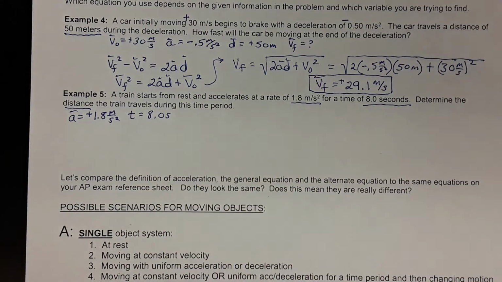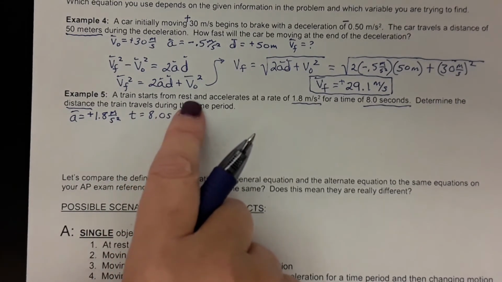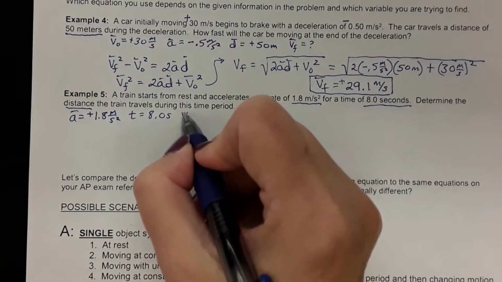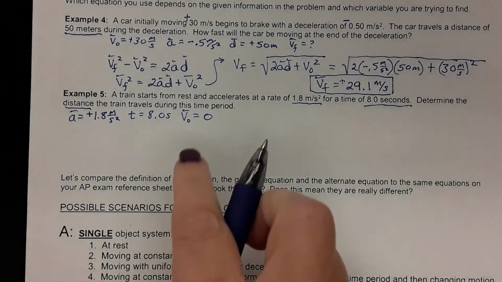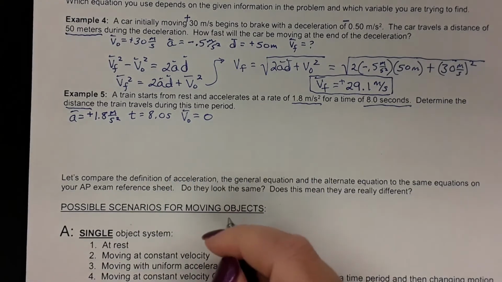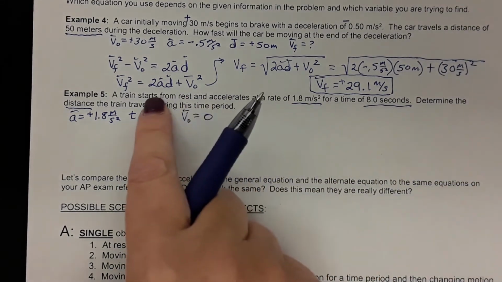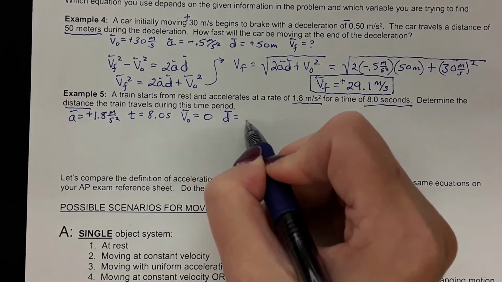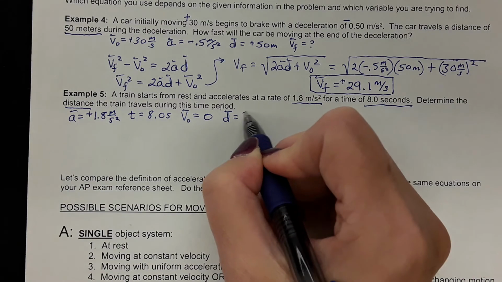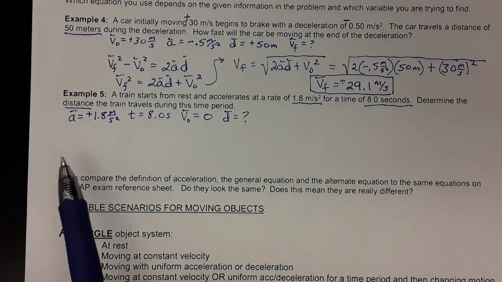Now that's all the numerical information I see, so there must be some inferred information, and yes there is. Look what it says. The train starts from rest. That tells us the initial velocity is 0. When the initial velocity is 0, just write it down, go with it. Now, lastly, I think that's about all we can get from this sentence, so let's look at the last sentence. We want to find the distance, or the forward displacement, of the train.